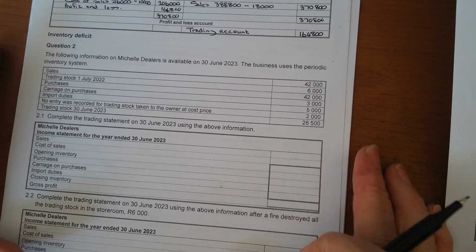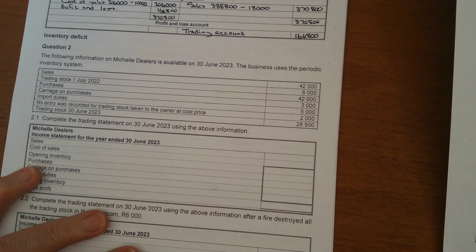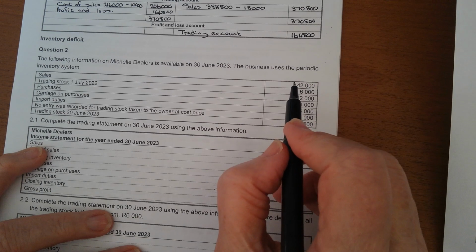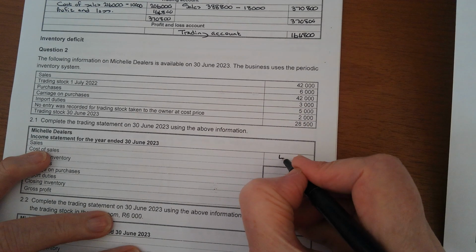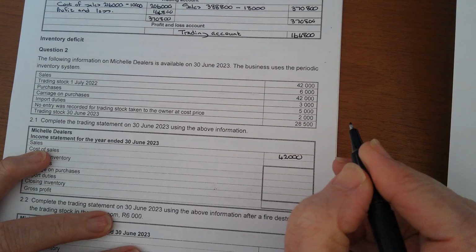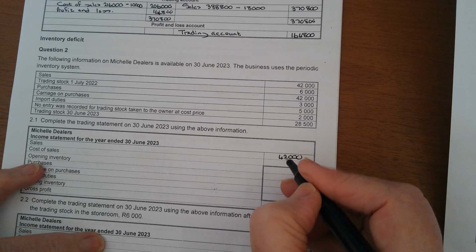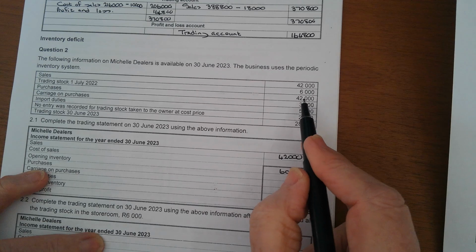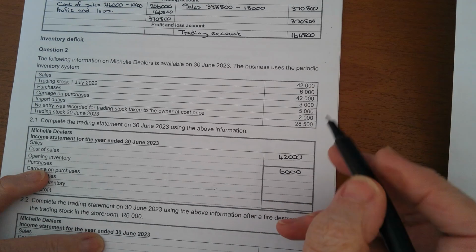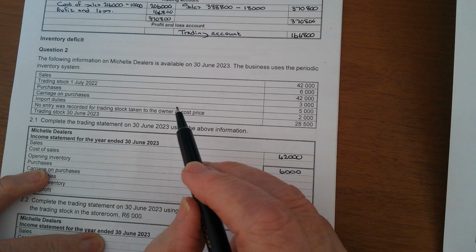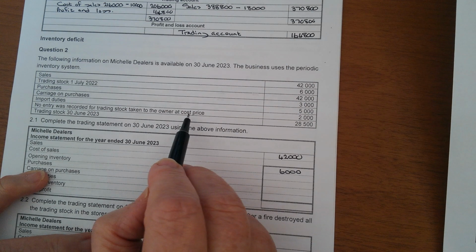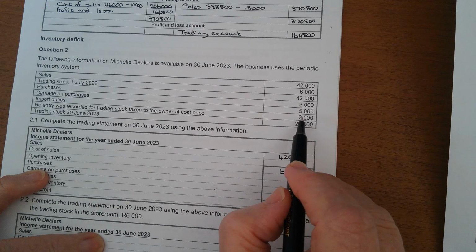Okay, here's an inventory deficit. So I just want us to do a question together again. Okay, my sales is 42,000. My trading stock at the beginning of the year is 6,000. Purchases is 42,000, and there is trading stock that was taken by the owner, so it means it decreases my purchases.